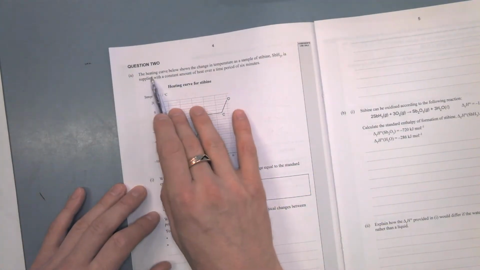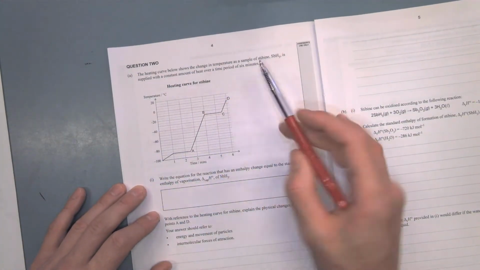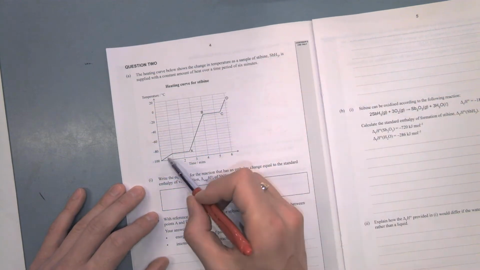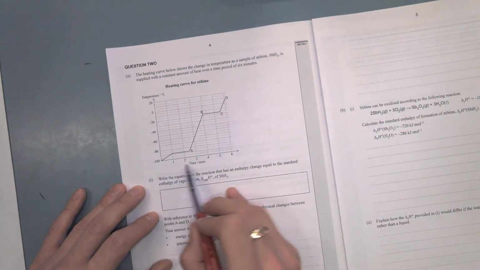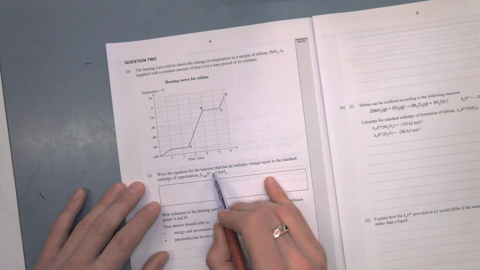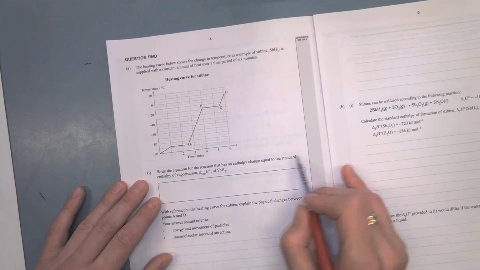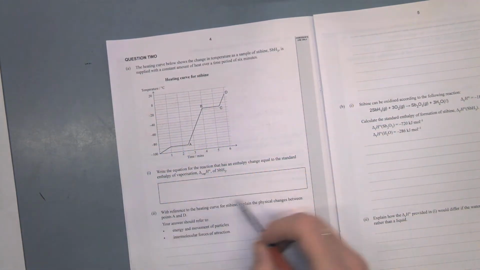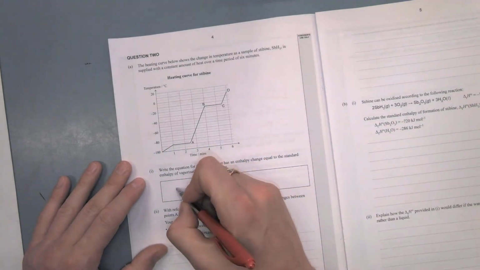Alright, turning over. Next question, heating curve showing the change in temperature of a sample of stibine. So we've got this heating curve. As we're adding more heat, the temperature is going up. Constant amount of heat over a period of 6 minutes. Cool. Write the equation for the reaction that has an enthalpy change equal to the standard enthalpy of vaporization. Okay, standard enthalpy of vaporization question here.